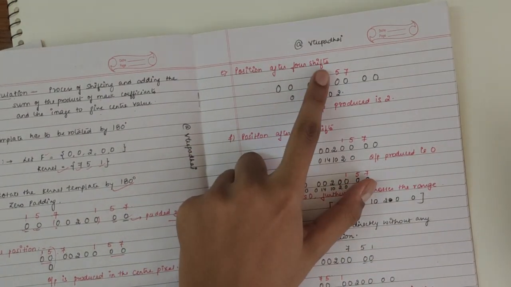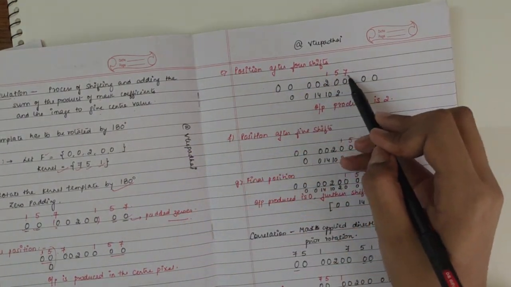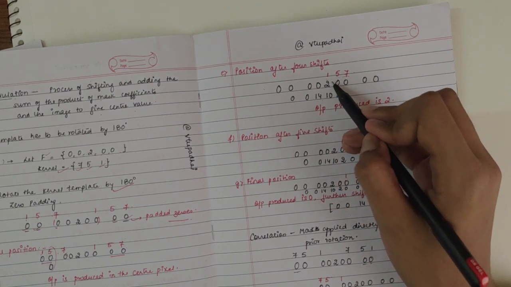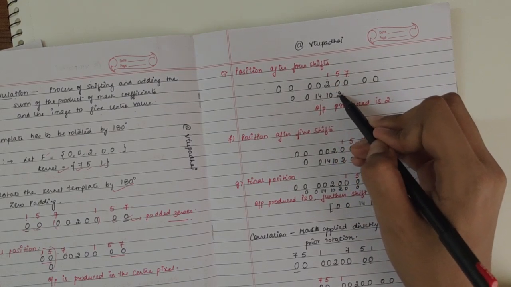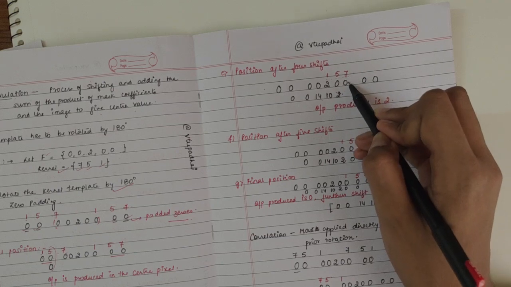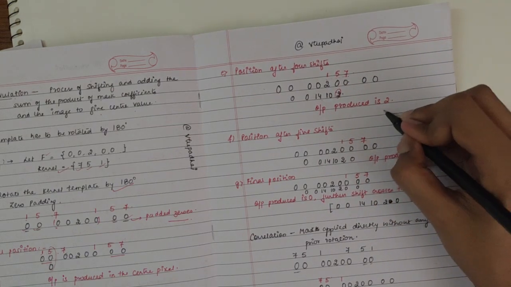Next we have position after 4 shifts. After 4 shifts, what happens is, again slide the kernel 1 5 7. This 14 was there as it is. This 10 was there as it is. 1 into 2 will come here, because 5 into 0 is 0 and 7 into 0 is also 0. The output is always produced in the center pixel.